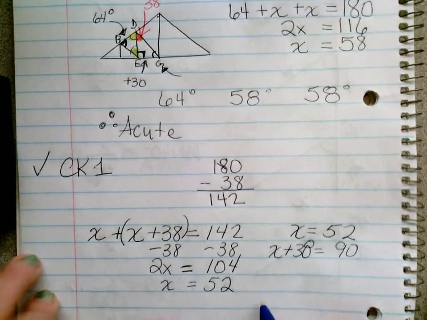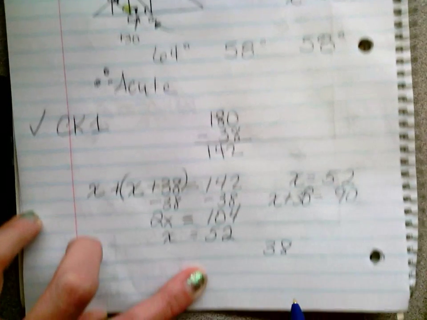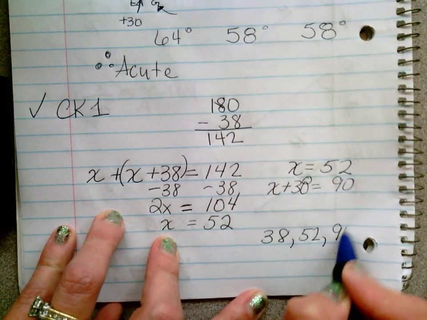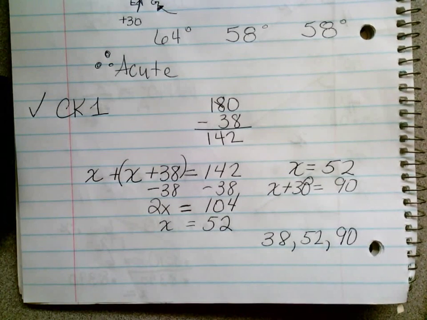So I've got a 38, I've got a 52, and I've got a 90. The question is, is there a 90 in this mess? Yes. That makes it right. Right, bravo. Okay, I think you've gathered it. Moving on. We're on page 512 now, finding unknown side lengths.